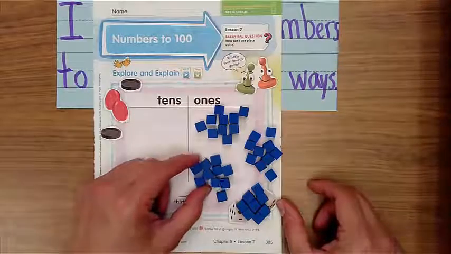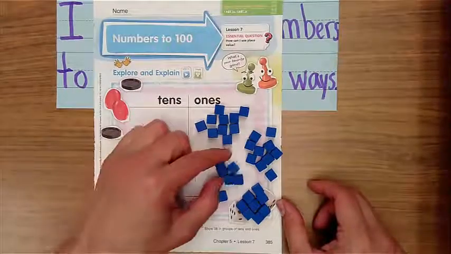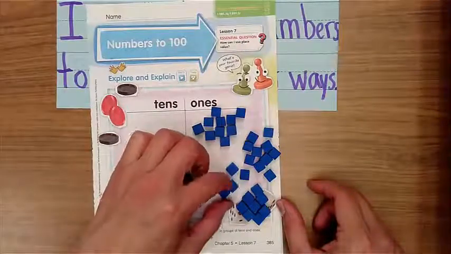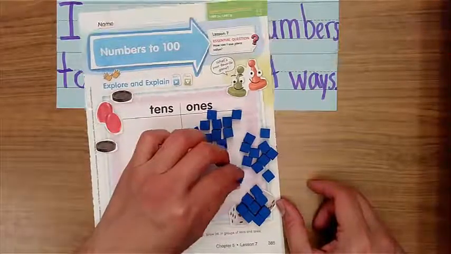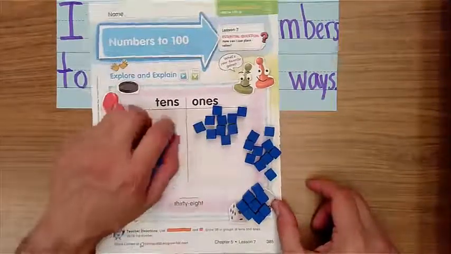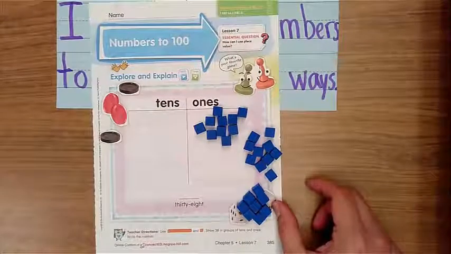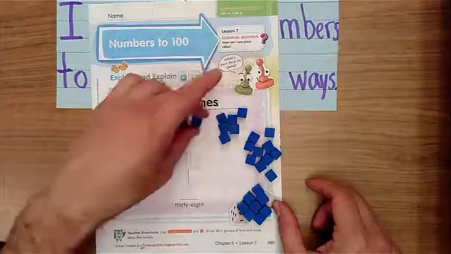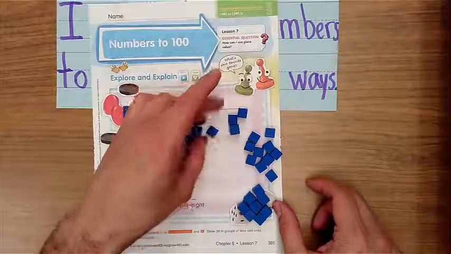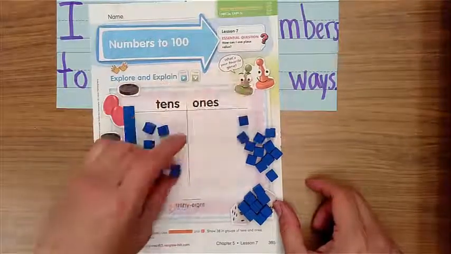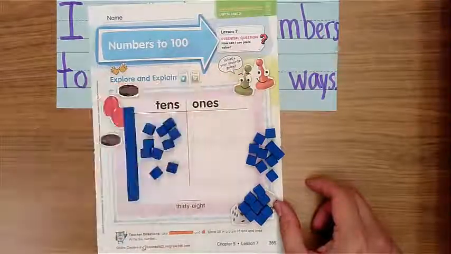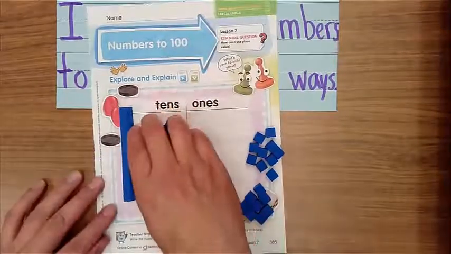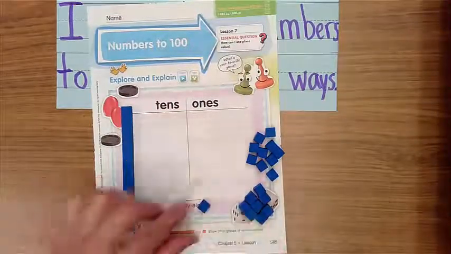Okay, so let's see if I have 2, 4, 6, 8, 10. So that's 10. So I'm going to replace those with a 10 stick. And I have another group, 2, 4, 6, 8, 10. That's another group. So I'm going to replace that with a 10 stick.